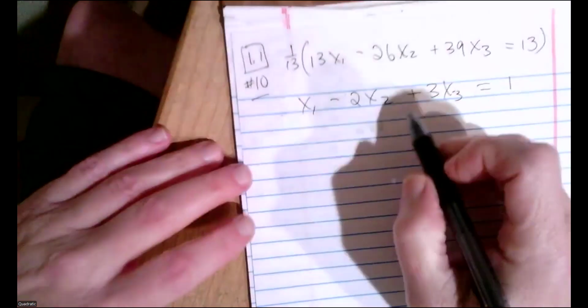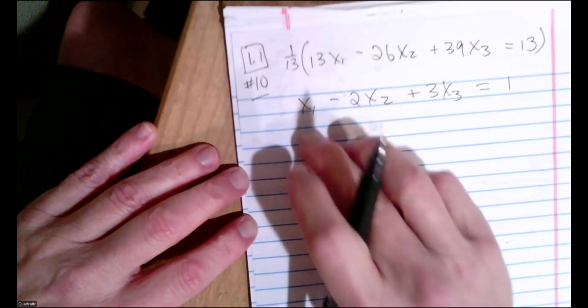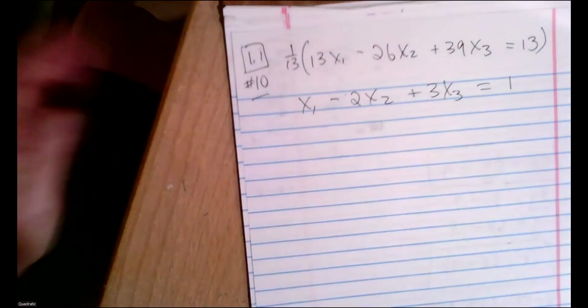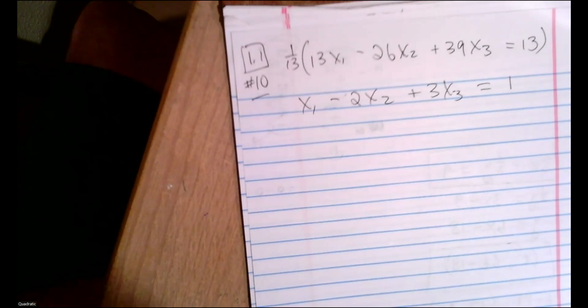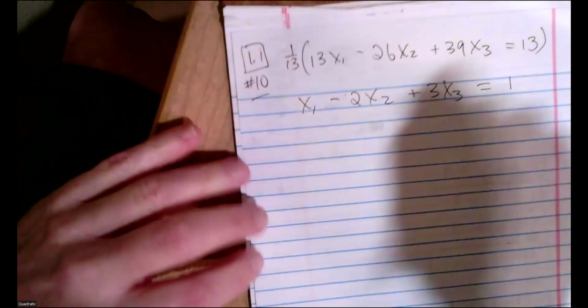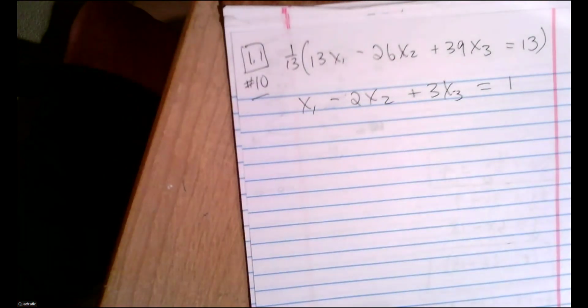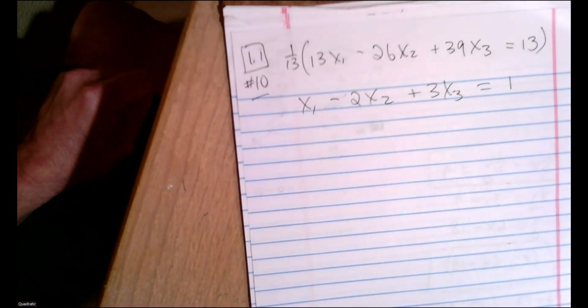So what we want to do here, generally speaking, as a rule, and I don't know if this is an official rule, it doesn't work in every case, but it definitely works in many cases.